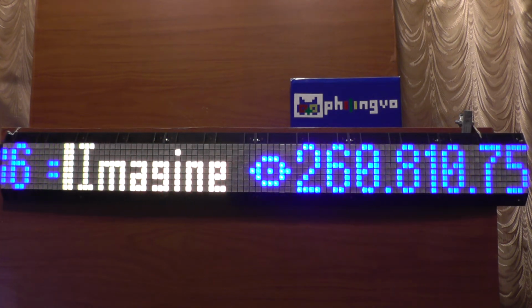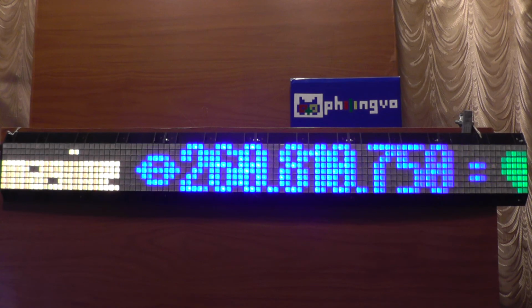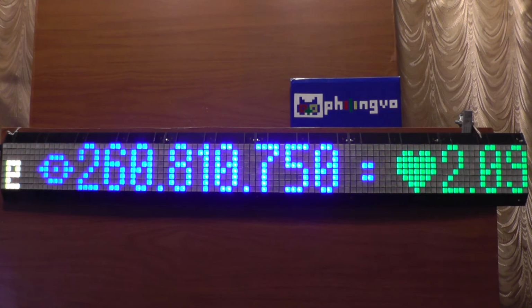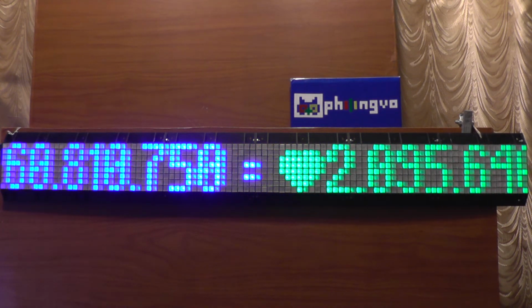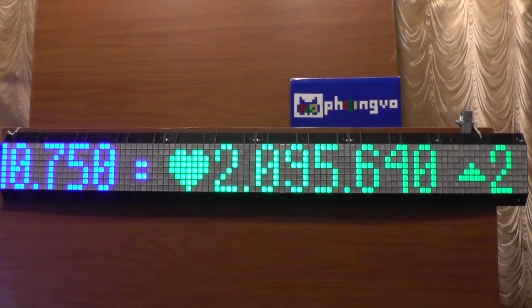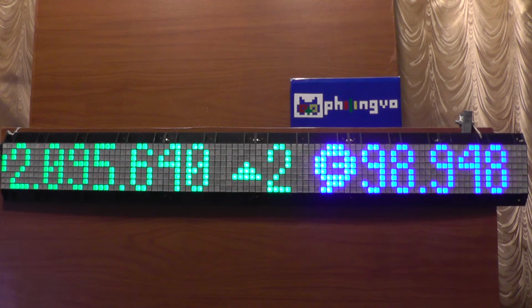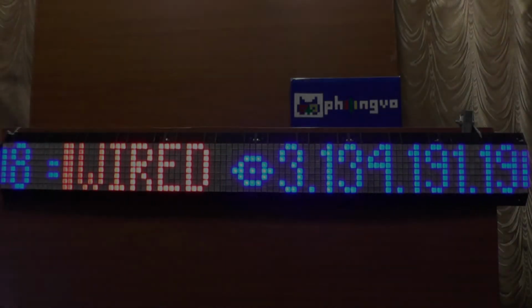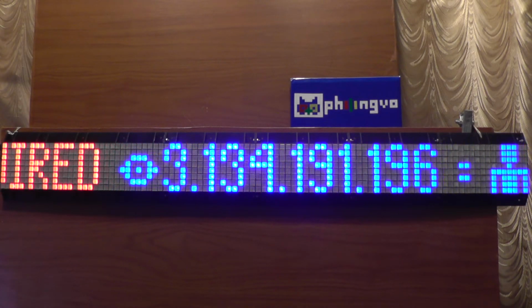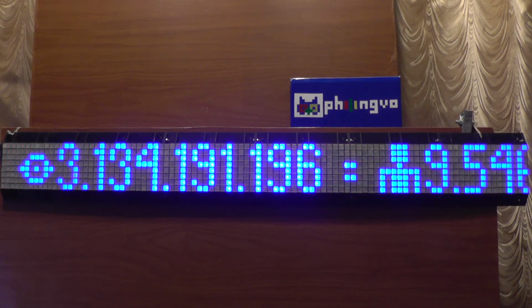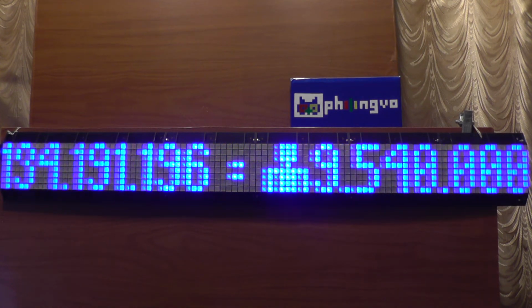And also we can see the absolute difference from previous value after arrow symbols. For channels we can see total views, quantity of subscribers, and quantity of all videos on the channel.